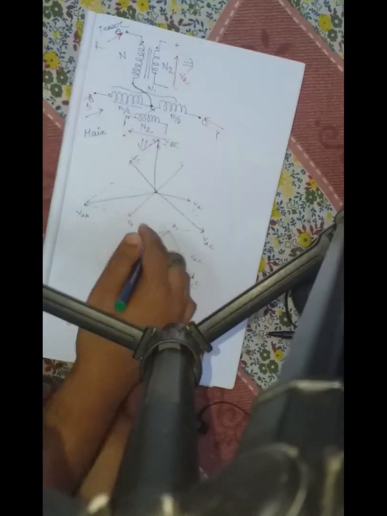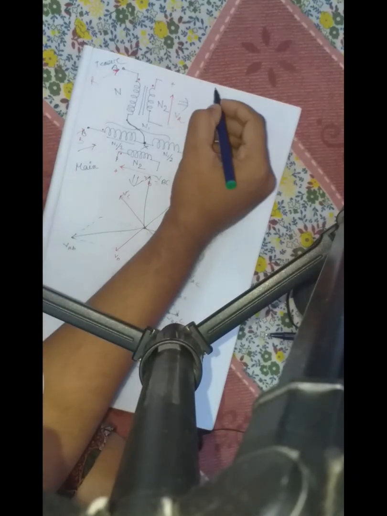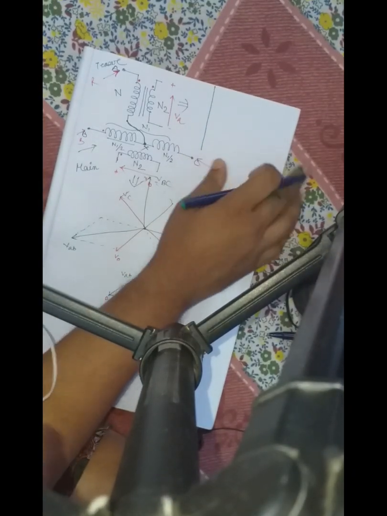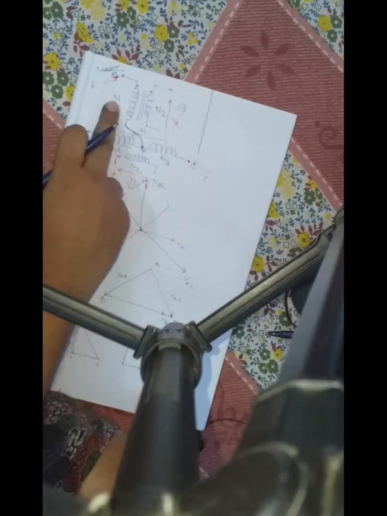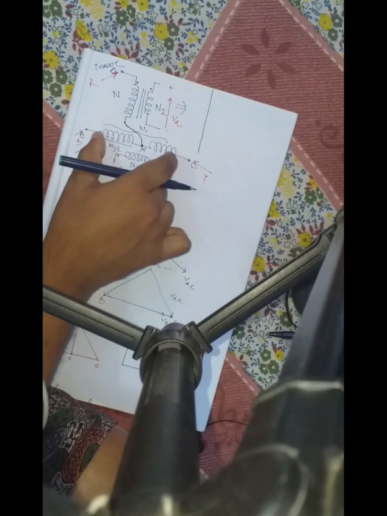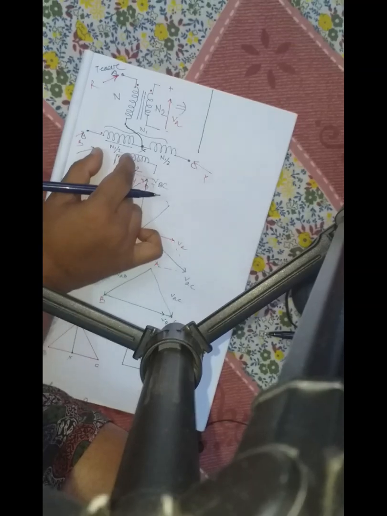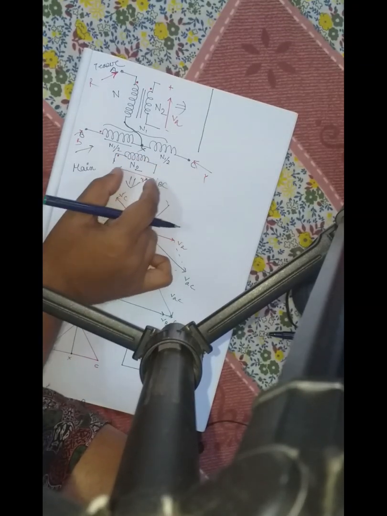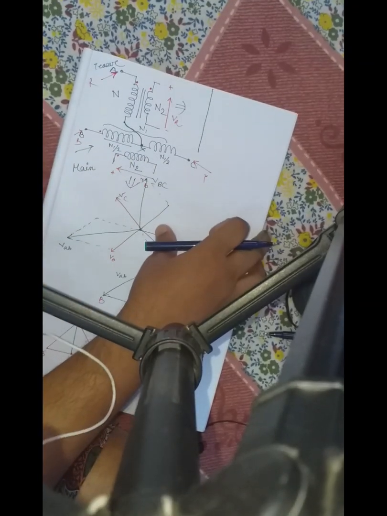So now here I write: in terms of turns, this is N2, this full is N1, that means this is N1 by 2, this is N1 by 2, and this is also N2.